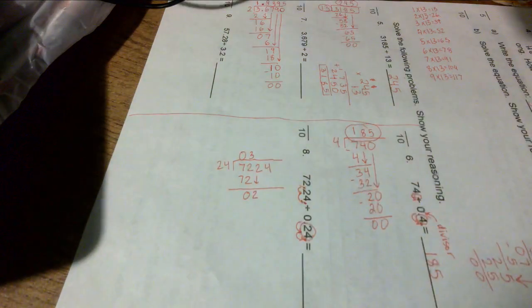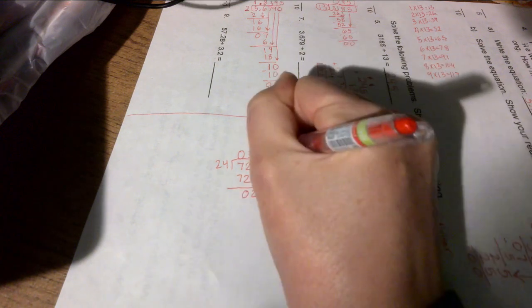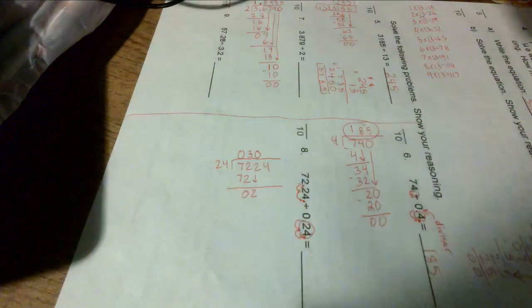I have 2 10s. How many groups of 24 can I make if I only have 2? None. And I have to put that 0 placeholder now. Okay? Once it's in your number, you have to put the 0 placeholder. 0 times 24 is 0, which gives me 2.